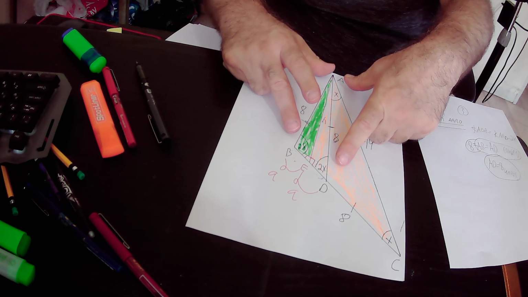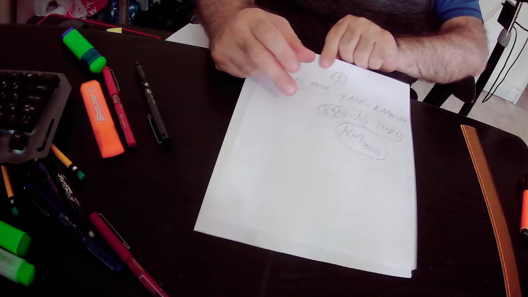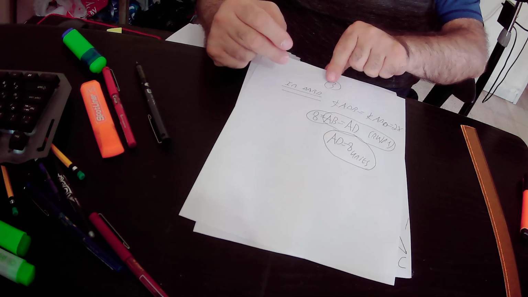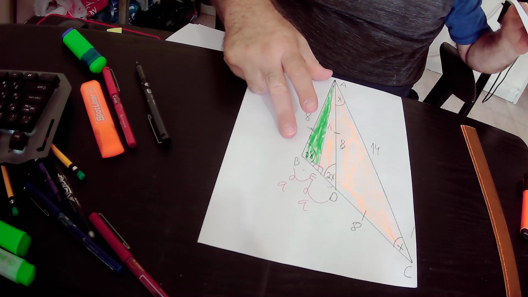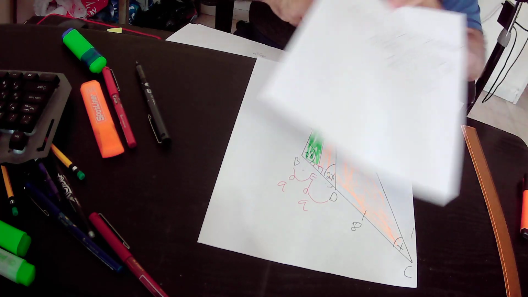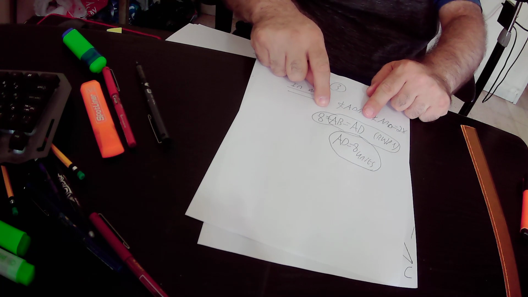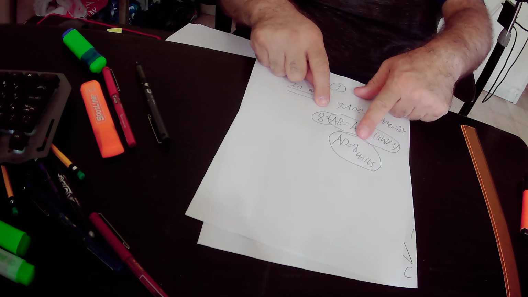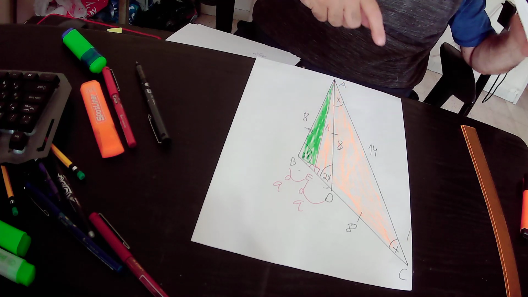AB equals AD according to rule number 1, but we know that AB equals 8 units. It is given in the question. So we can derive from this equality that AD also equals 8 units.